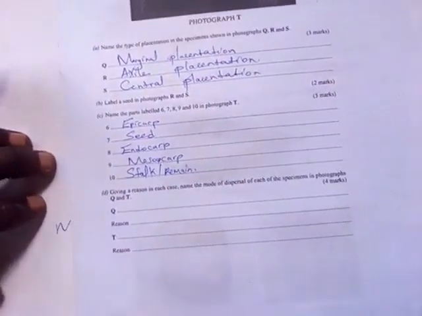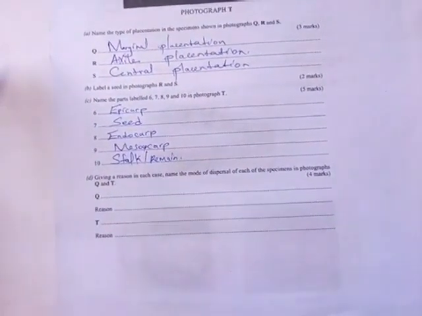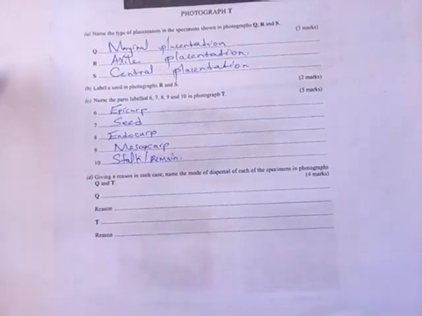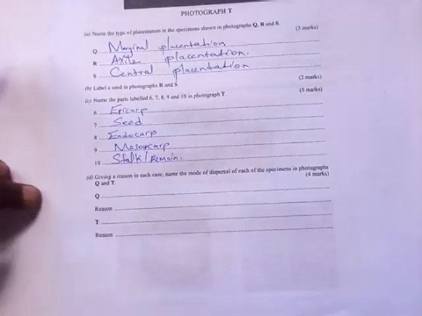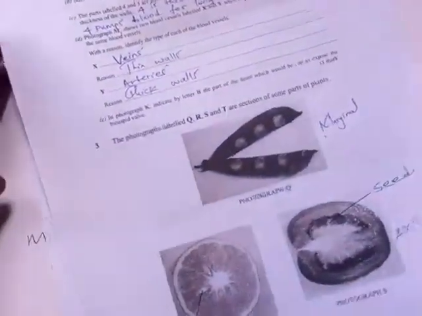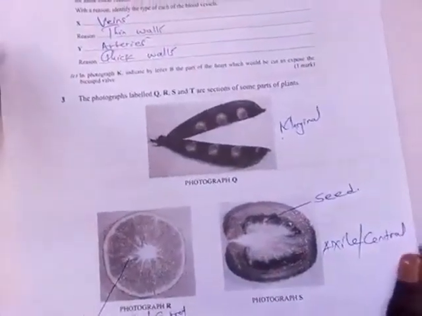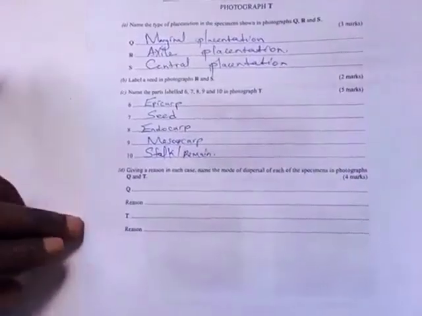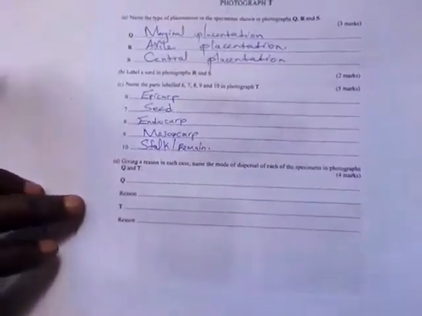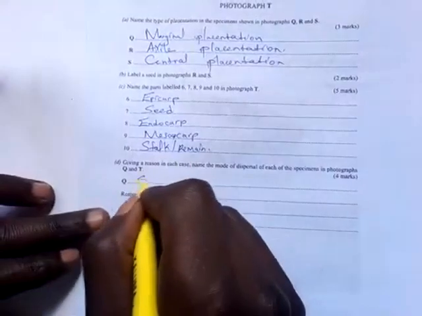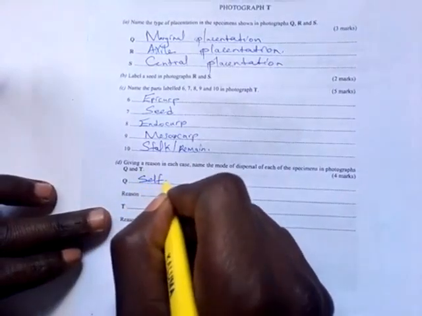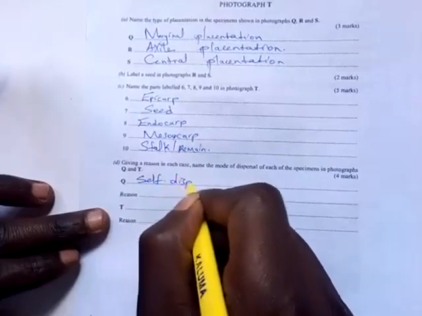Then I'm told to give a reason in each case and name one mode of dispersal of each specimen in photographs Q and T. Q is the bean pod, and T, as you can see, is the mango. For Q, the mode of dispersal is self dispersal.